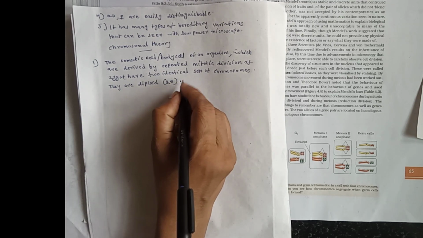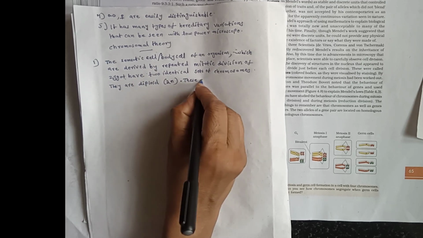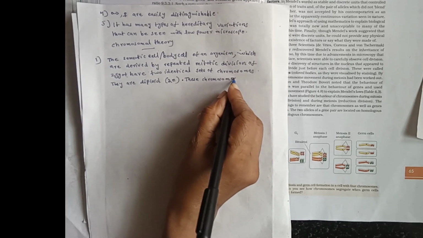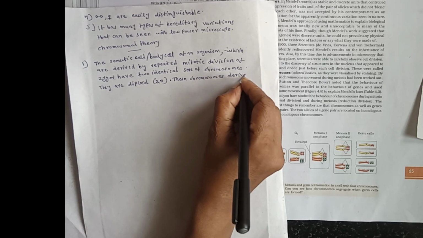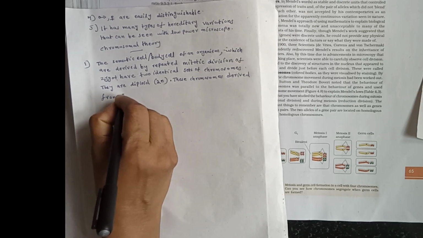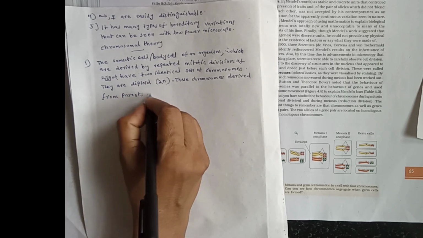These paired chromosomes are derived from parents, that is maternal and paternal.